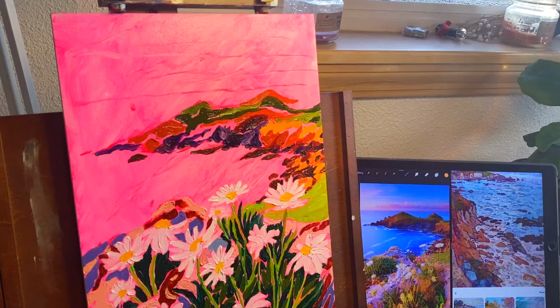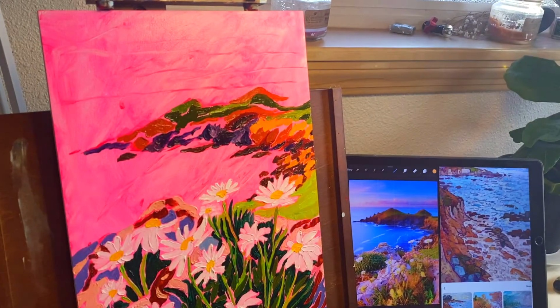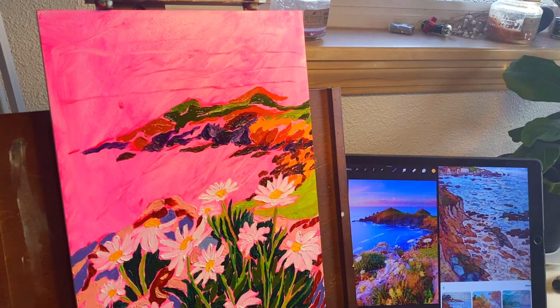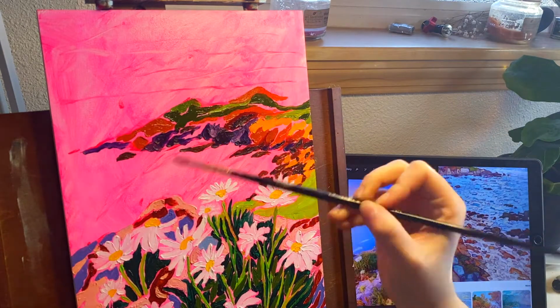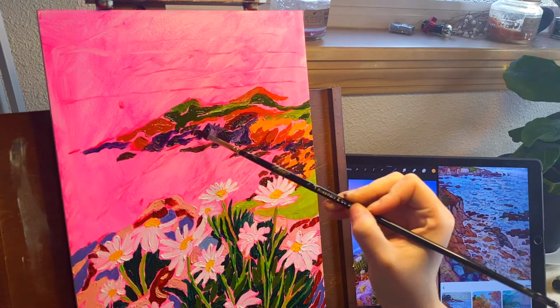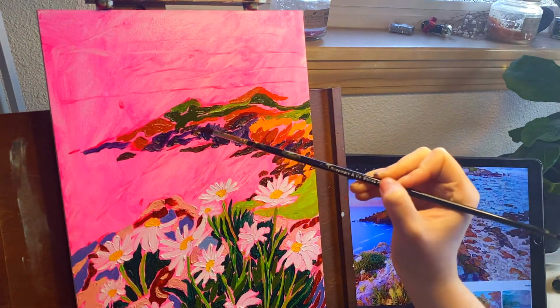This is my painting, and I wanted to have a good time. So I'm making some decisions that maybe don't reflect my reference photo, but I think they look good in the moment, and so that's what I go with. And I think I feel more comfortable making those spontaneous decisions when I have a plan, when I've already strategized.